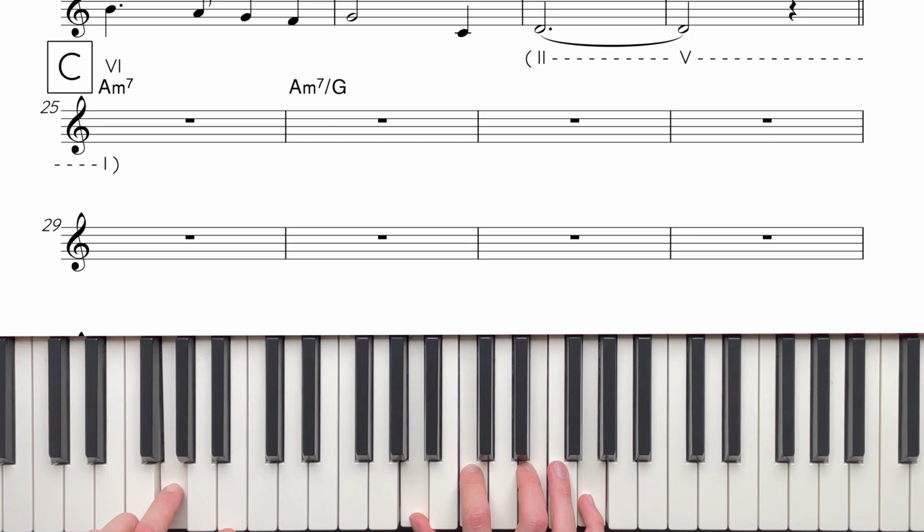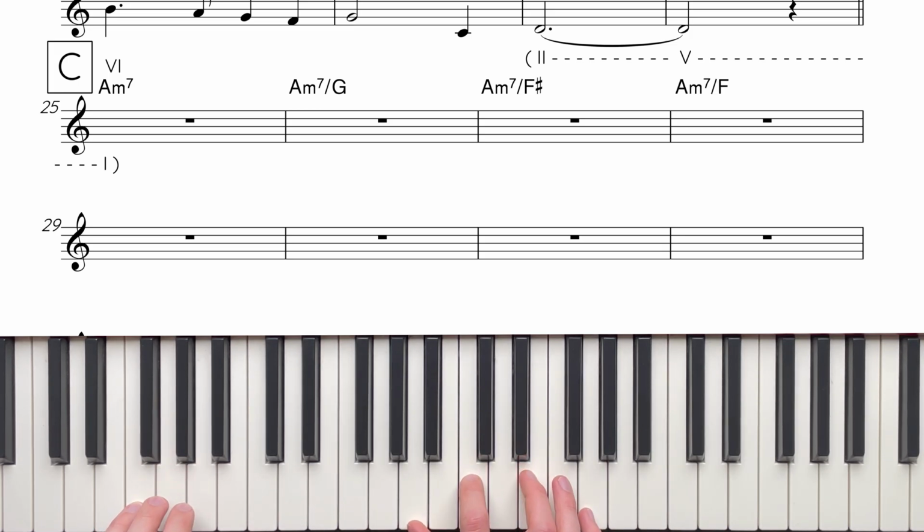Next, the bass note falls a semitone, from G to F sharp, now making the chord A minor 7 over F sharp. The bass then falls another semitone, from F sharp to F, making the chord A minor 7 over F.